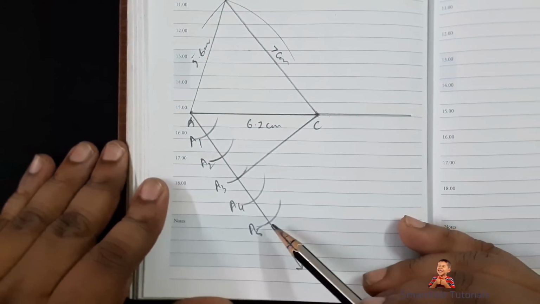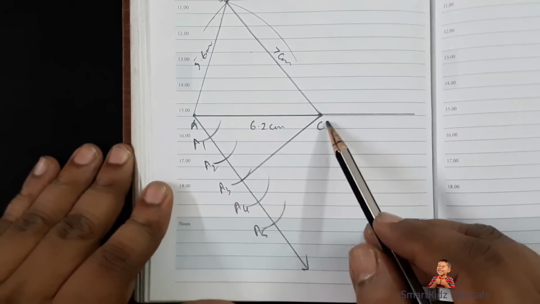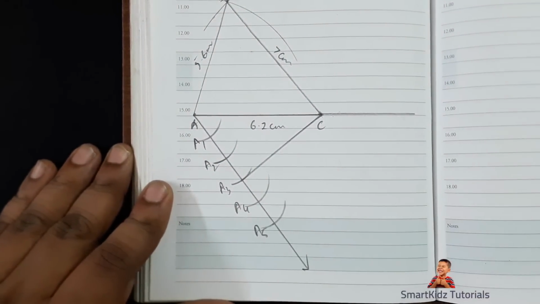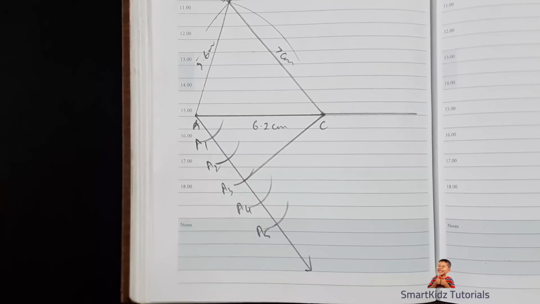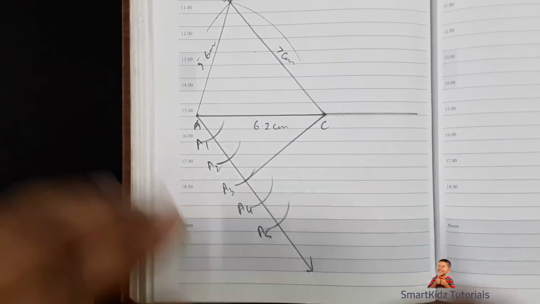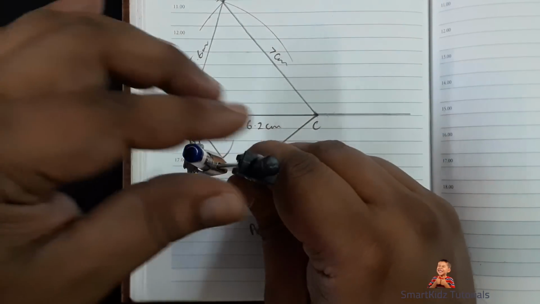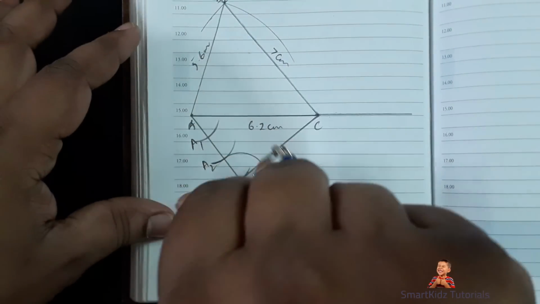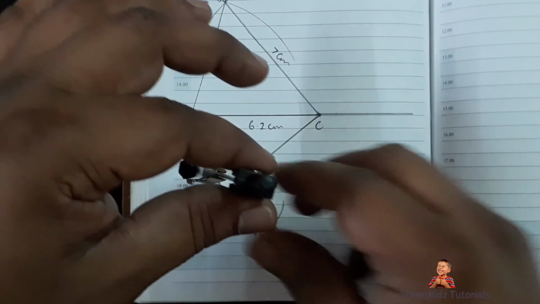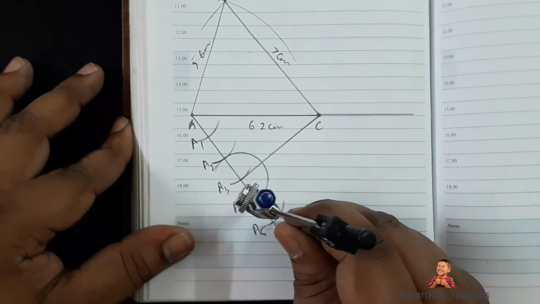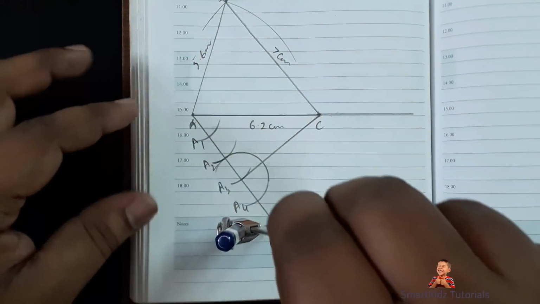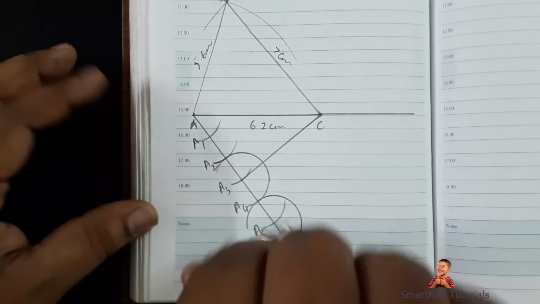Okay. Next we have to construct A5 to C dash, which will be parallel to A3C. So from there, take another measurement. Whatever measurement I'm taking here, I'm going to use the same by keeping it on A5 where the arc cuts. Draw another arc this way.